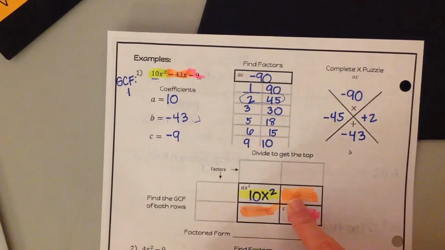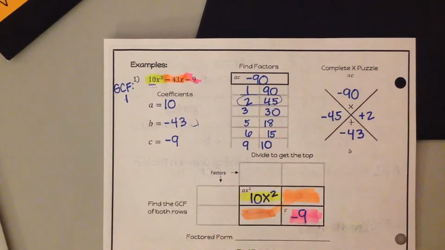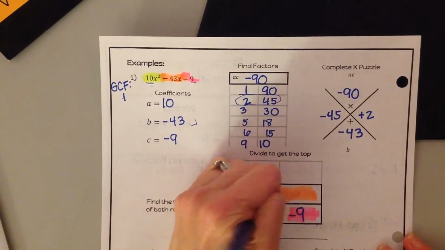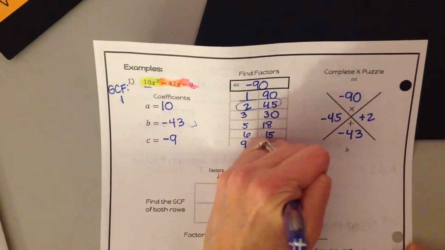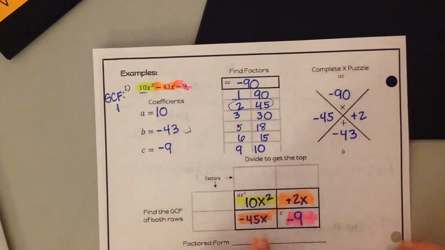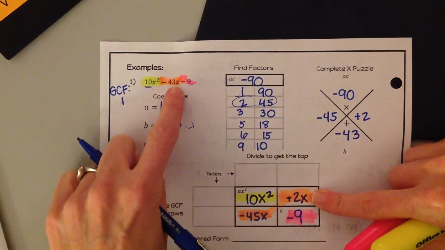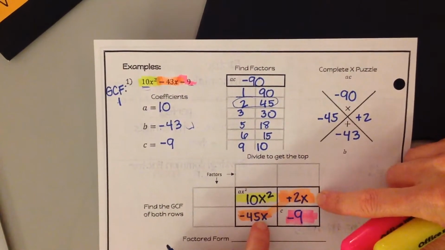And what's going to get filled in here is going to come from my x game. So I'm going to fill in one box with a negative 45x and a positive 2x. And the reason why these get x's is because they have to be a like term with the x term. So I have to put x's on these values.